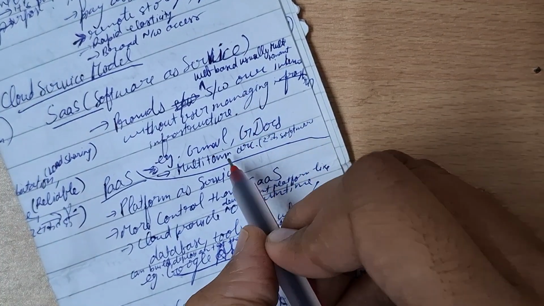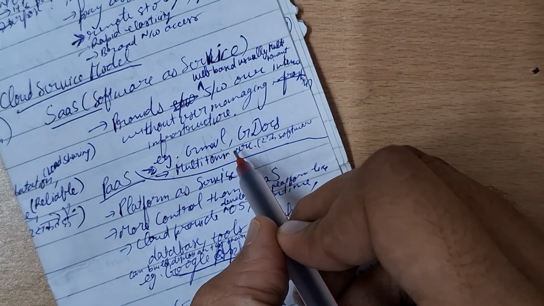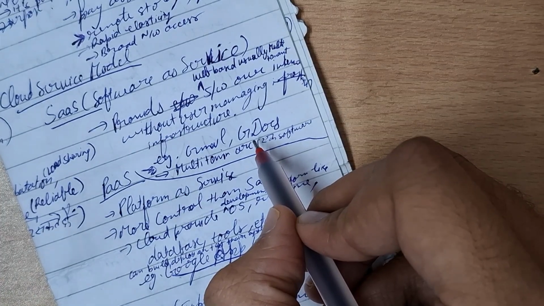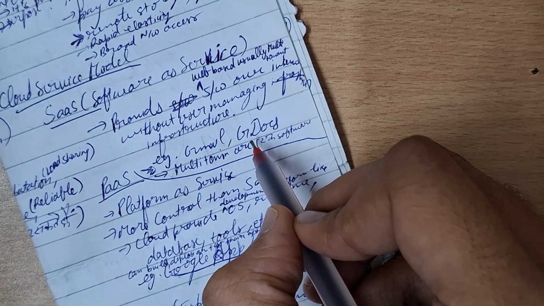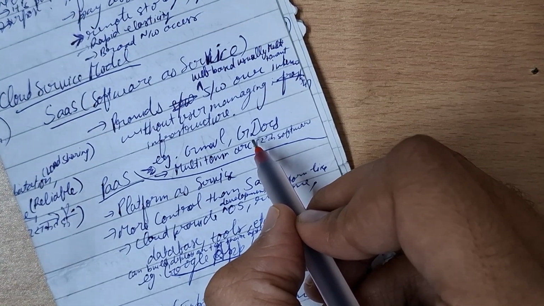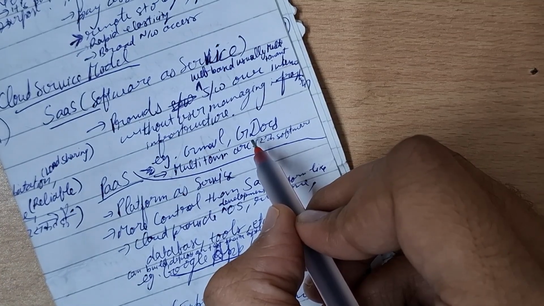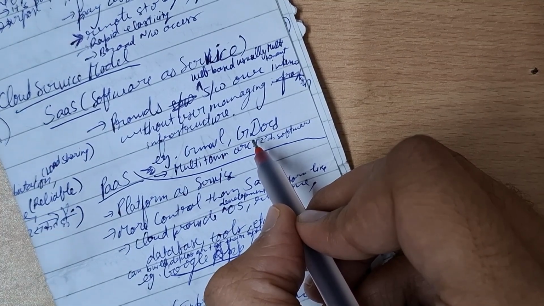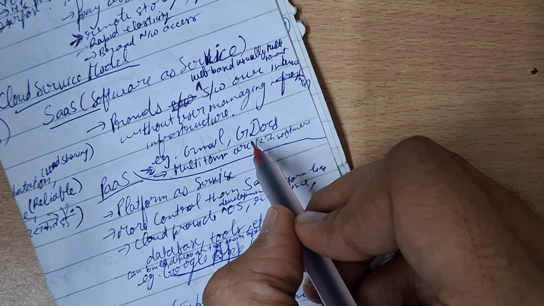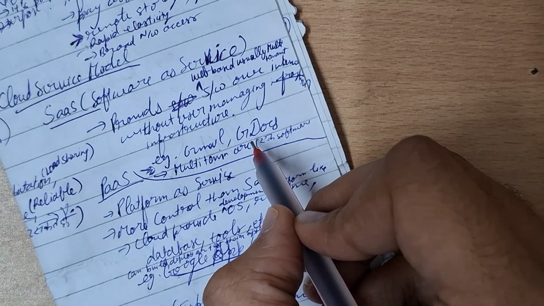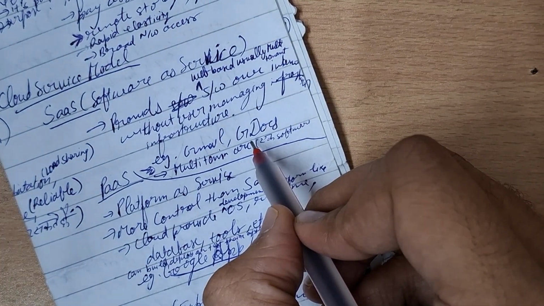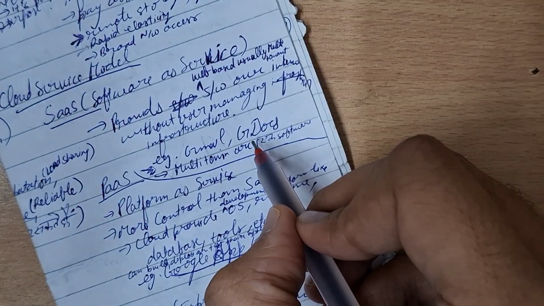Like you have even used Gmail or Google Docs, where we are able to work on an application. We are accessing the cloud in the form of a web-based application. We are not given the entire resource in one go, but we are working on an application. So that is SaaS, that is we are given software.